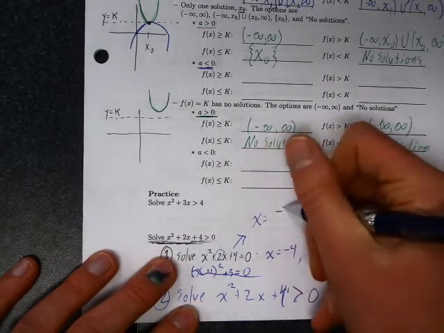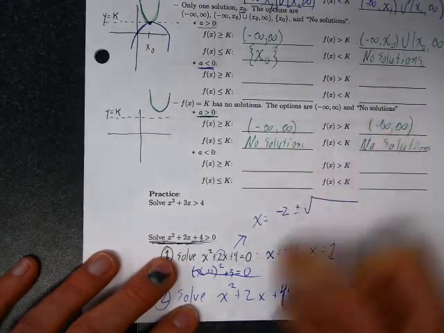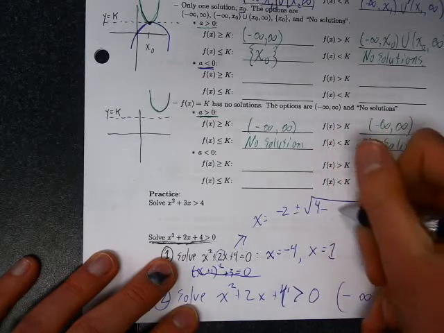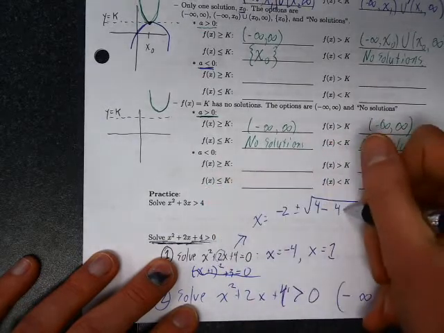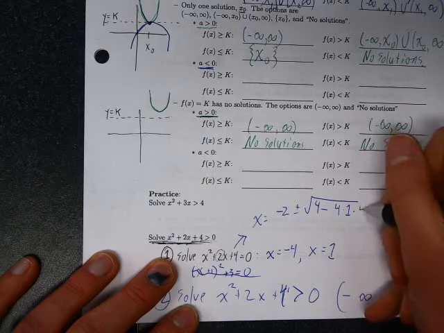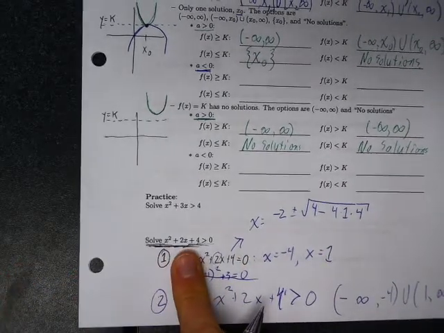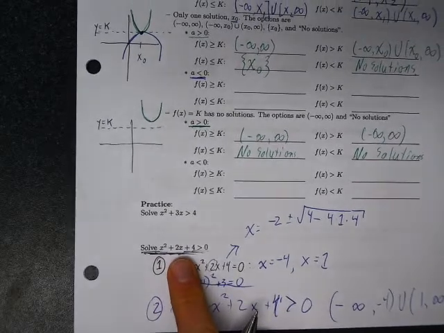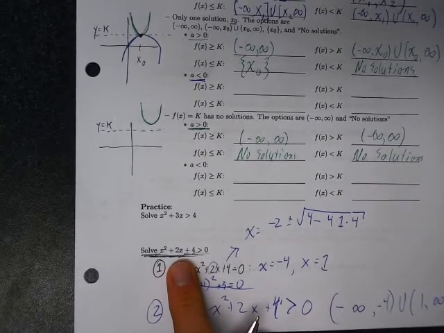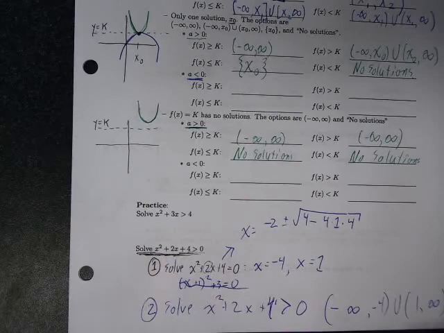x equal to negative b plus or minus the square root of b squared minus 4ac. Is that for x squared plus 3x plus 4? Oh, yep. Okay, you did. That was about a different problem than I was doing. Okay, cool. That makes more sense. Yeah, so no solutions, right? Yeah. Okay.